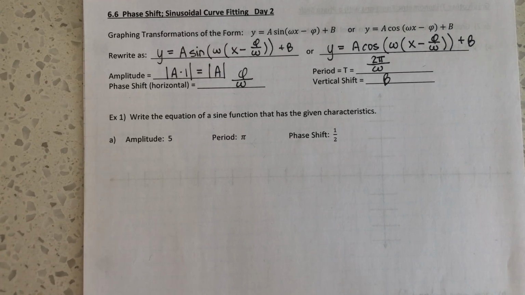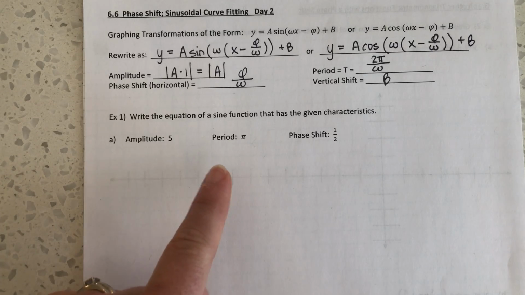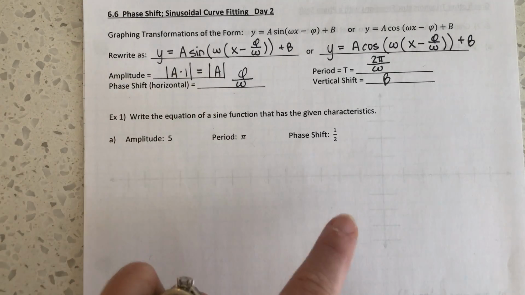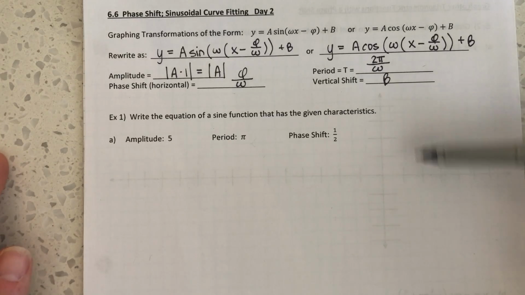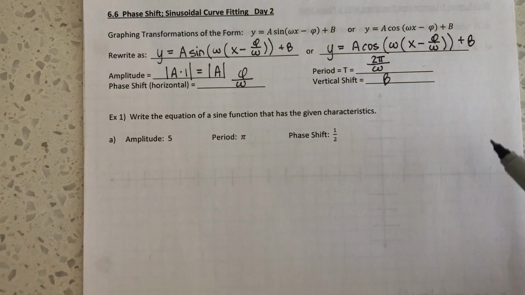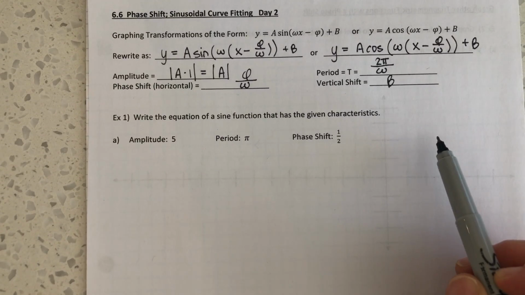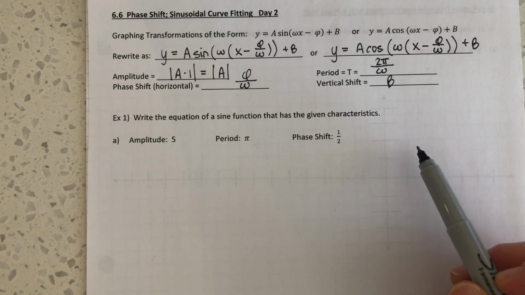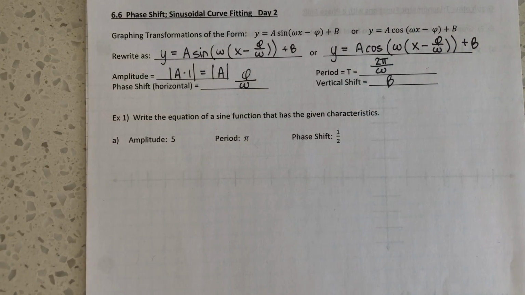They want you to write the equation of a sine function that has the given characteristics. It has to have an amplitude of 5, it has to have a period of pi units, and it has to have a phase shift of 1/2. The only type of transformation they didn't give us any info on was a vertical shift, so it must not have a B value. It must not be shifting up or down because they didn't give us that. If they did have a vertical shift, it would say vertical shift -3 or vertical shift 4, and then you would just add on the +4 or -3 at the end of whatever equation you write, okay?